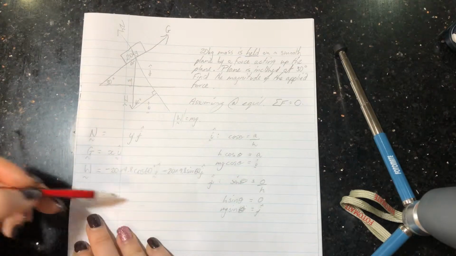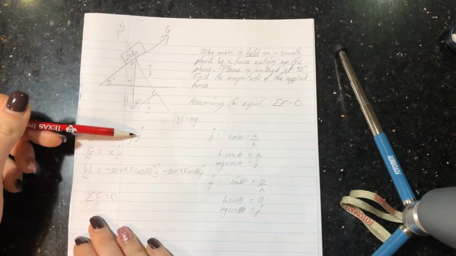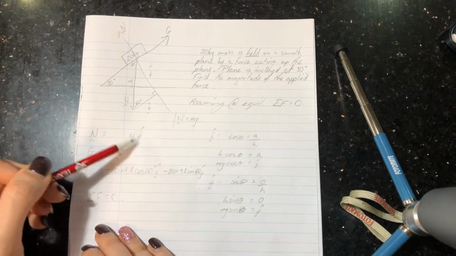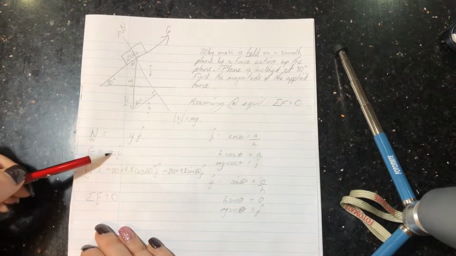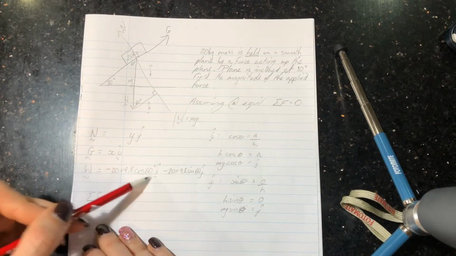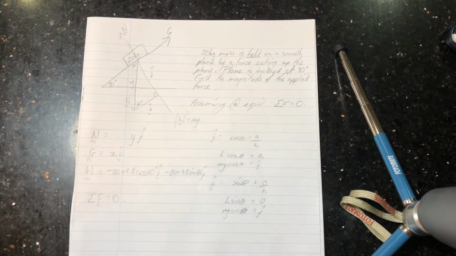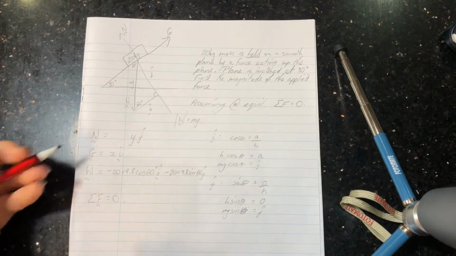Looking at my equations, there's a J component with an unknown and a J component without, and an I component with an unknown and an I component without. So now I can evaluate my forces.